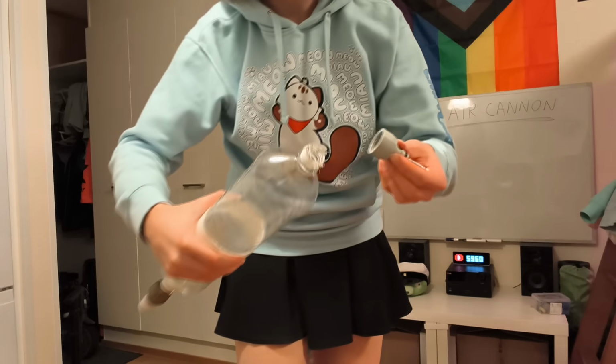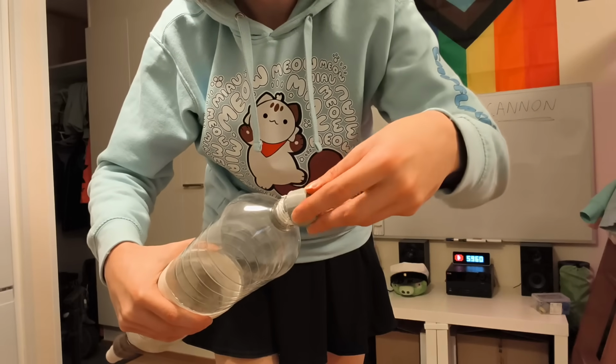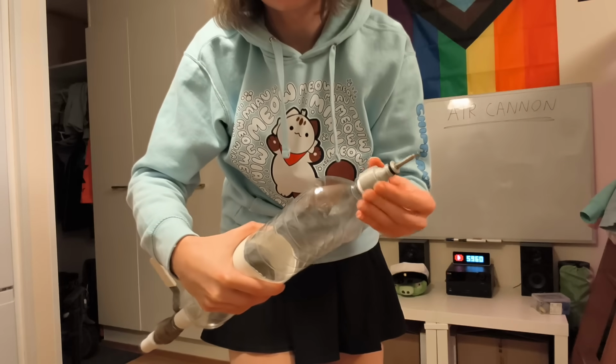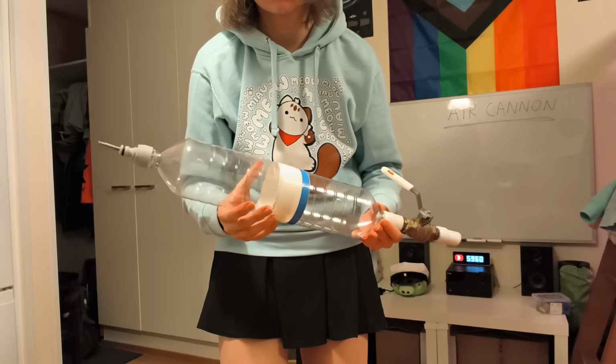The cap with the valve screws onto the air tank in the same way. This needed some more Teflon tape because I think the 3D printed threads were slightly deformed, which made the air leak a bit. And here's the final assembly.